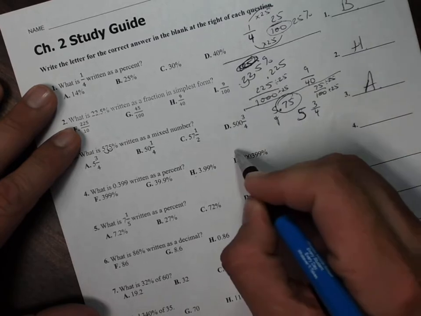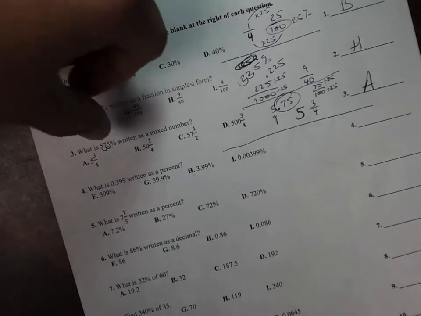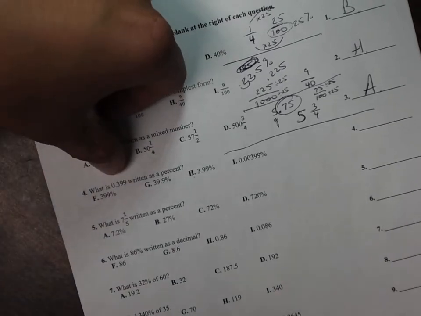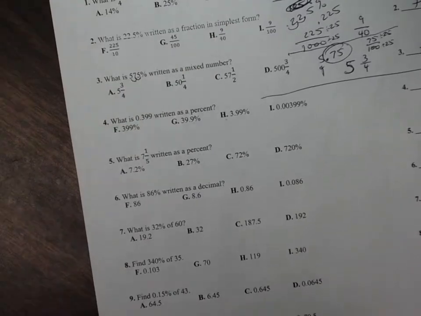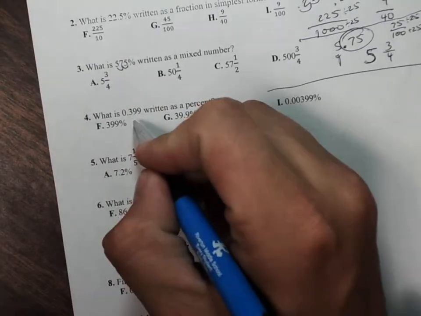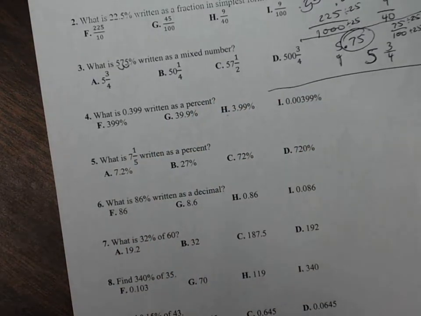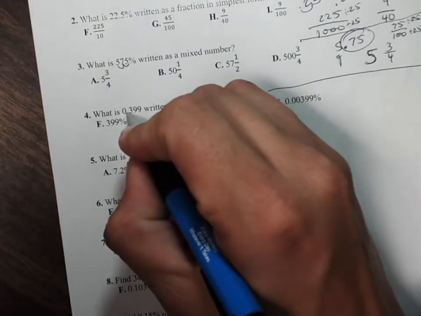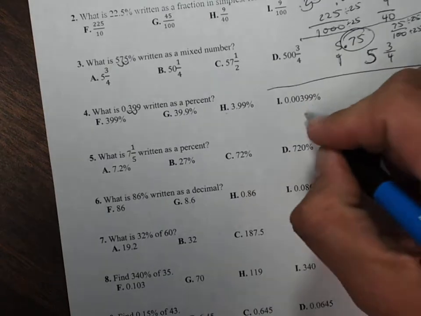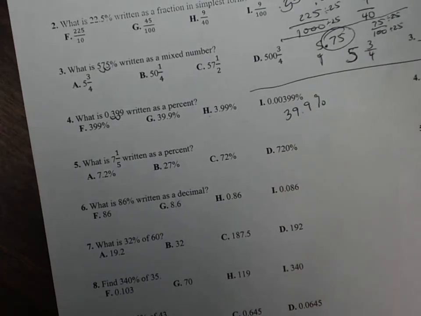Okay. All right, now on the next one, number 4. What is 399 thousandths written as a percent? Okay, so we have a decimal, and we want to go to a percent. So with this one, remember, since we're starting with a decimal going to a percent, I multiply by 100. So if I'm trying to find a percent, I multiply by 100 and move the decimal to the right 2 times. So that'd be 39 9/10%, letter G.